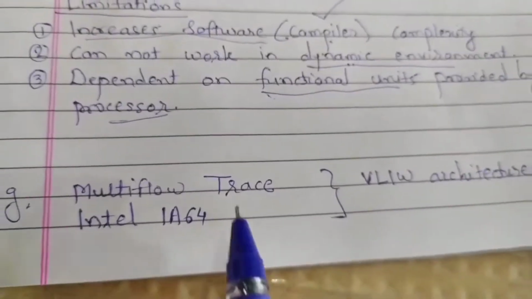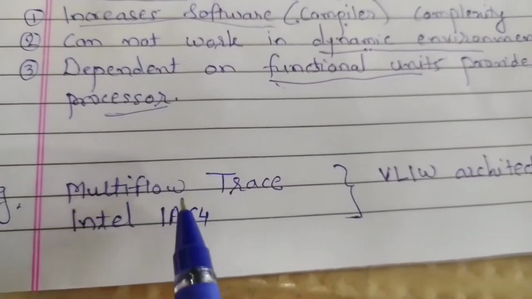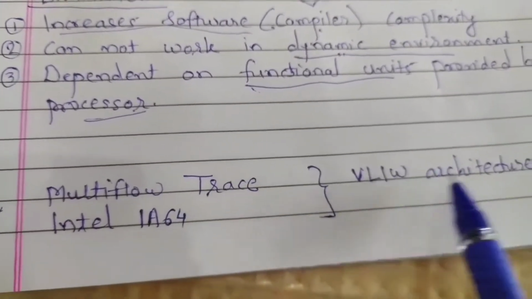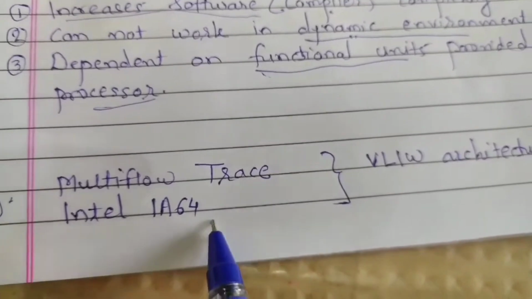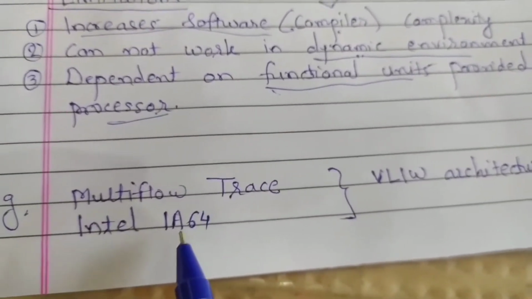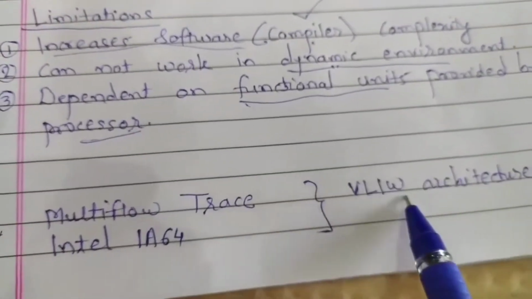These are the examples of processors which use VLIW architecture. So Multiflow Trace, Intel Itanium. These are the early processors which use VLIW architecture.